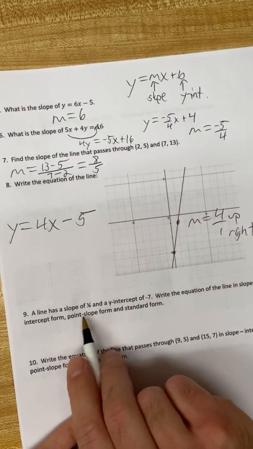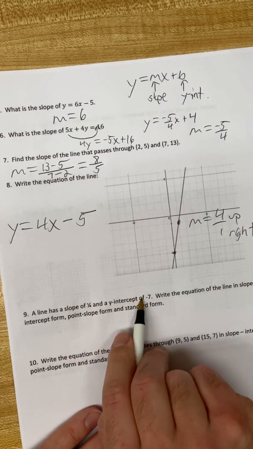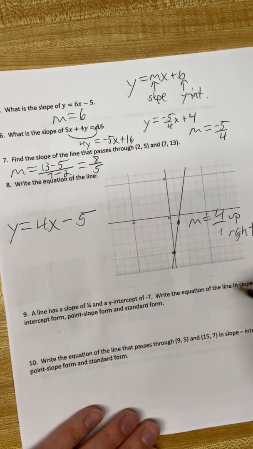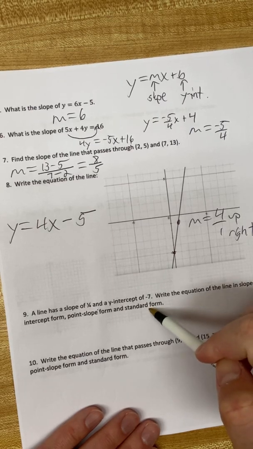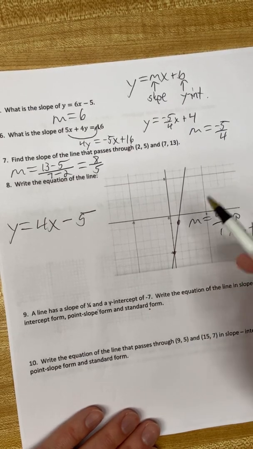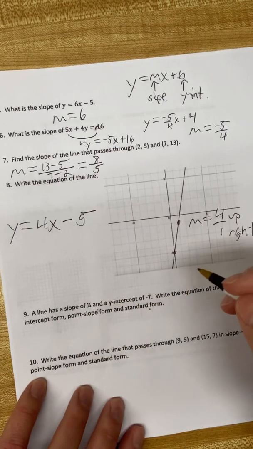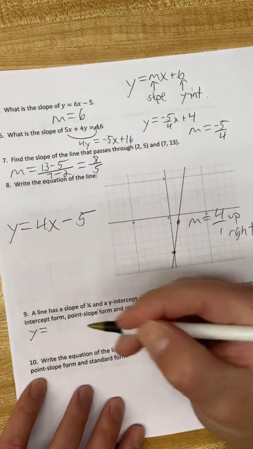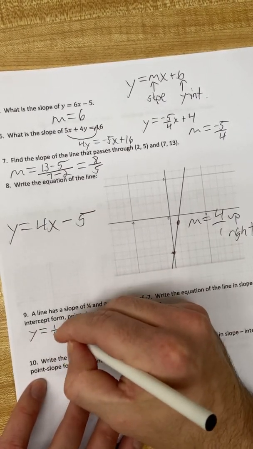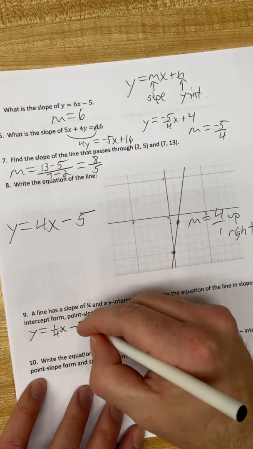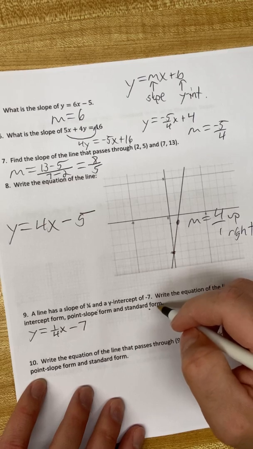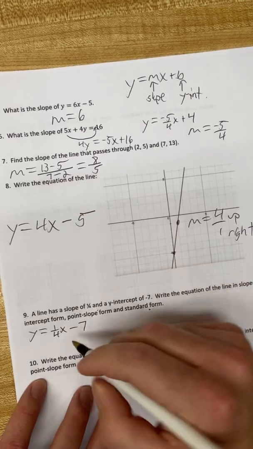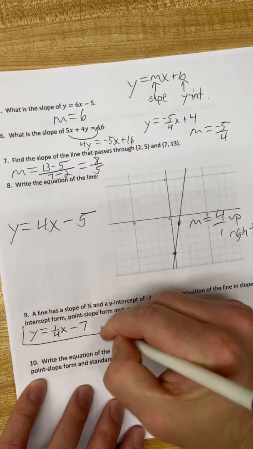So a line has a slope of 1/4 and a y-intercept of negative 7. Write the equation of the line in slope-intercept, point-slope, and standard form. So we want all 3 here. All right. So slope-intercept is going to be y equals 1/4 x minus 7. All right, so to get this to standard form now.